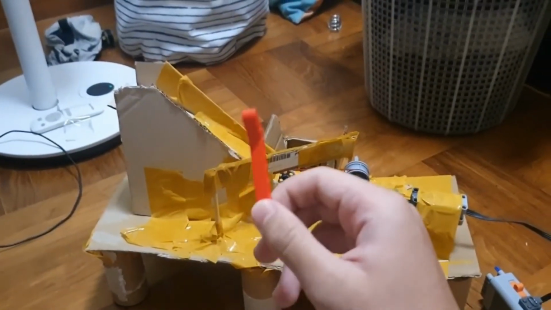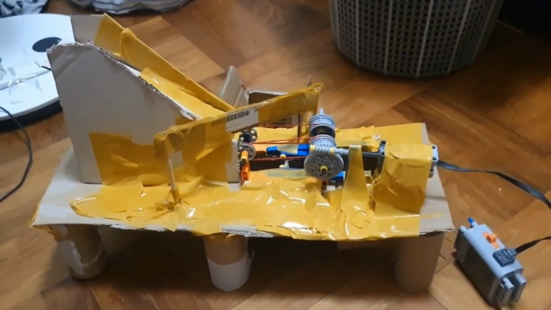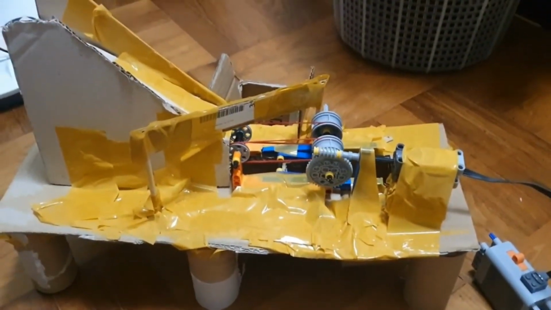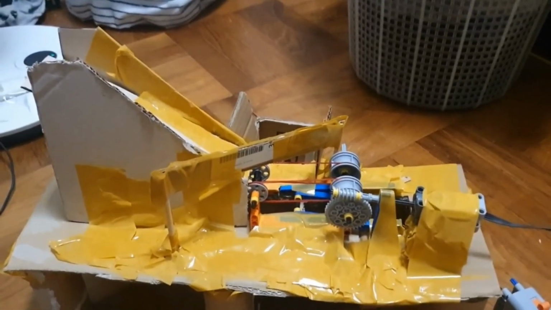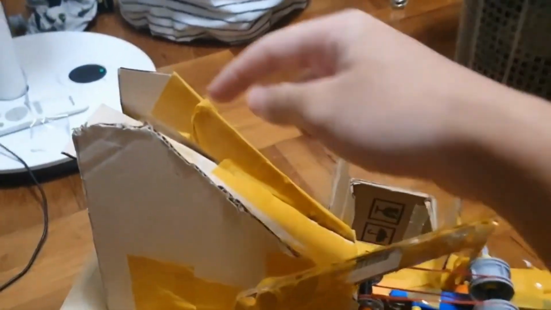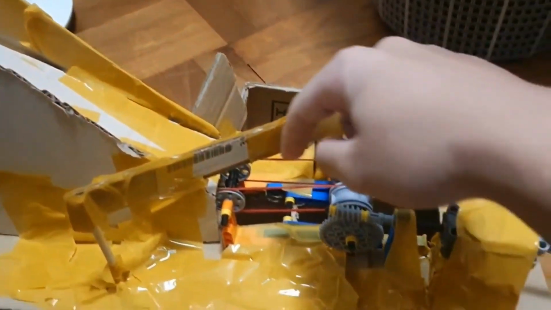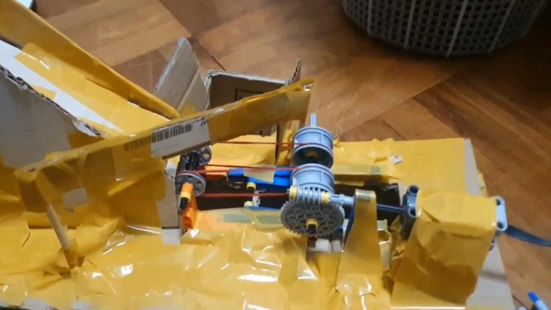First off is the utensil. As you saw, when I put the utensil on the slide, it slid down and it went in between the two rubber bands, and it went through the hole which is connected to the collection box.